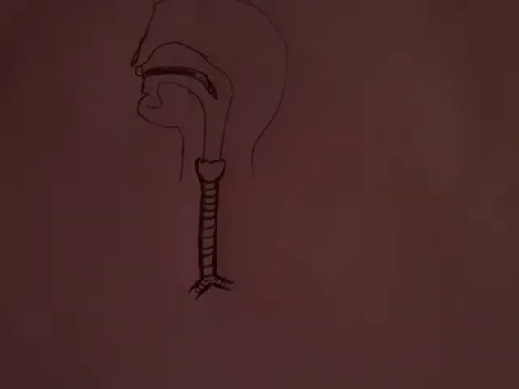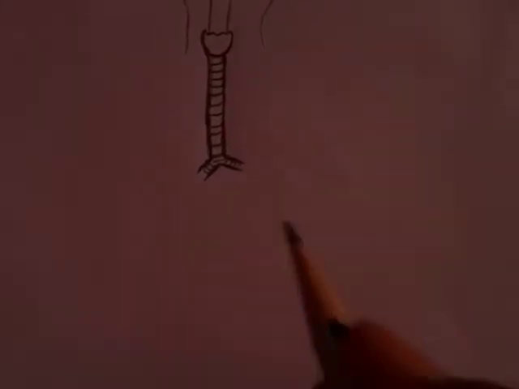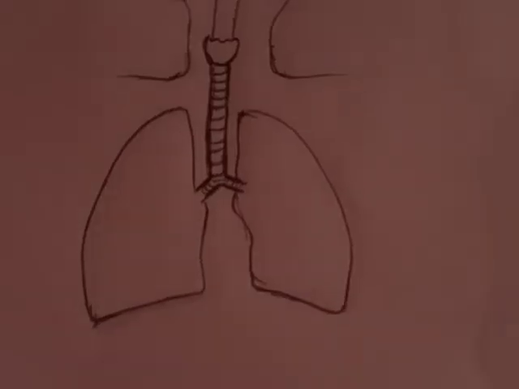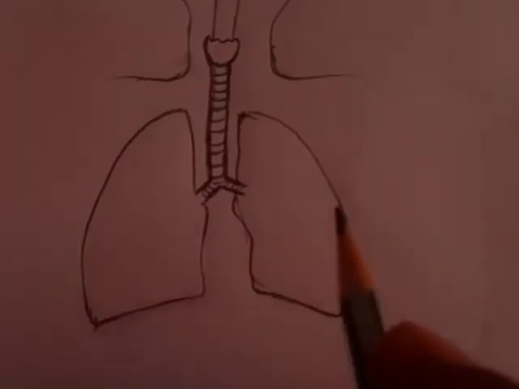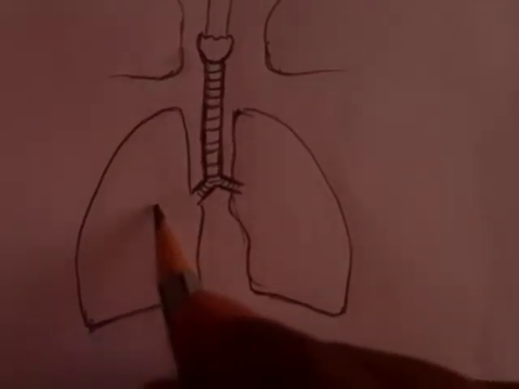There are two lungs, so you may observe here the two lungs. This is the left lung, and this is the right lung.